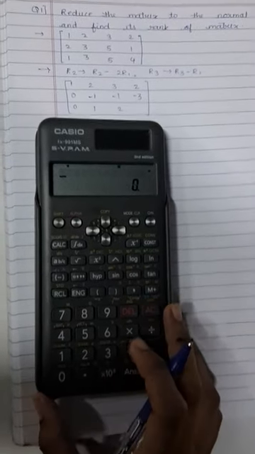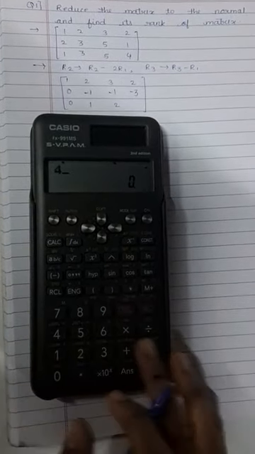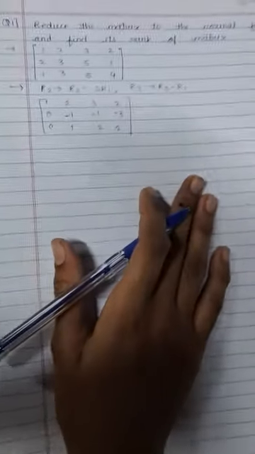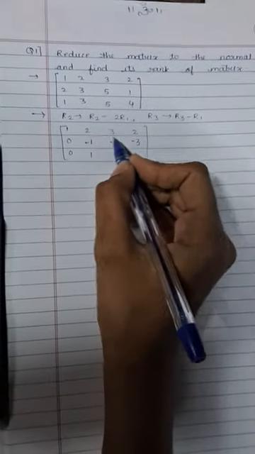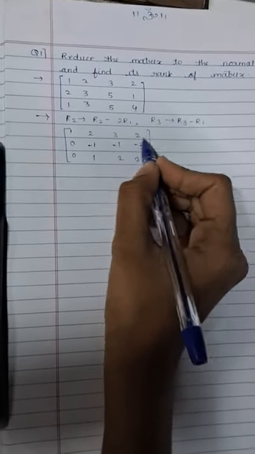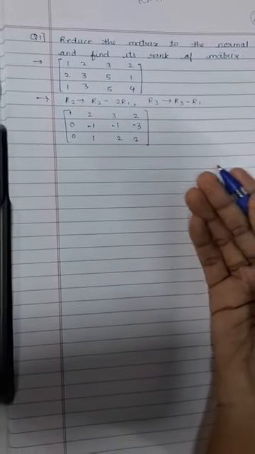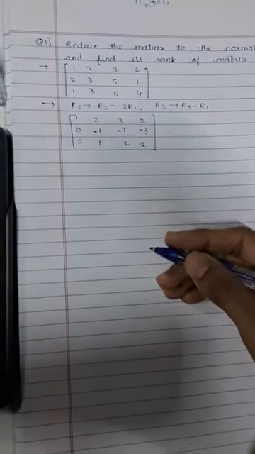Then 4 minus 2 is equal to 2. So till here we have completed the calculations. After this we have to bring this entire row to 0. So let us write the equations. You can use row operations as well as column operations for converting a matrix into normal form.